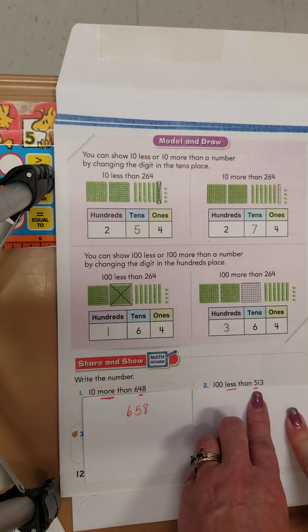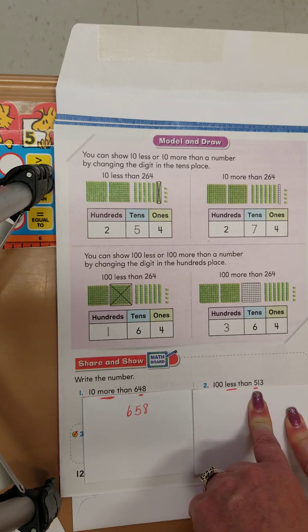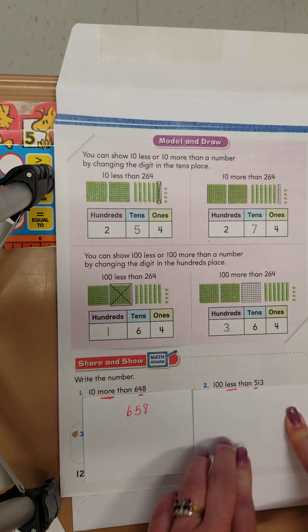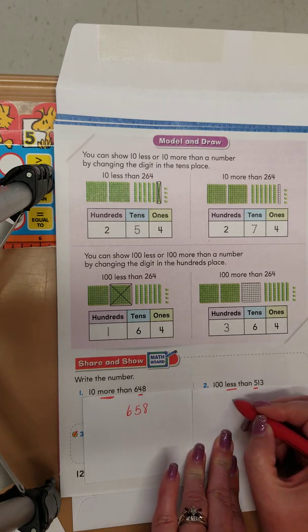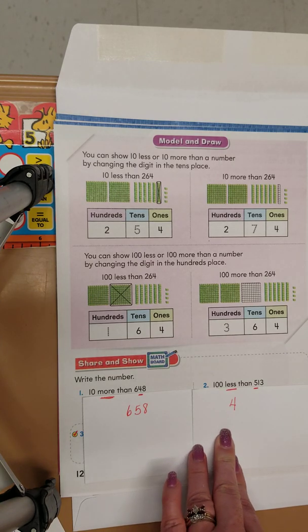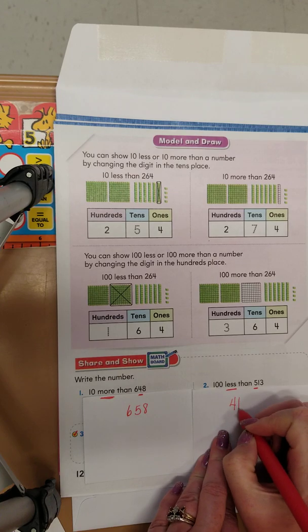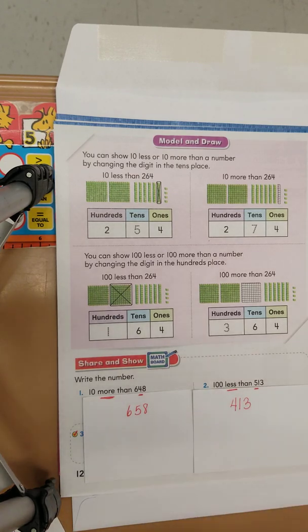Okay, so we have to change the 5. It's less. That means it's going to be smaller. What number comes before 5? I hope you answered 4. 4 comes before 5. Our 10s and our 1s stay the same, so we write down 1 and 3. So 100 less than 513 is 413.